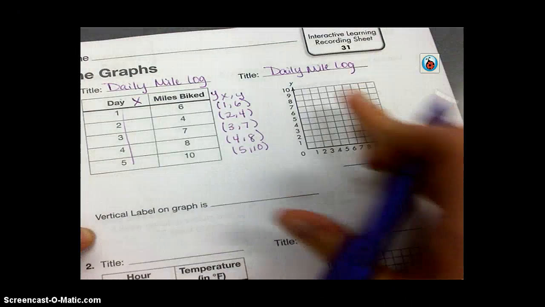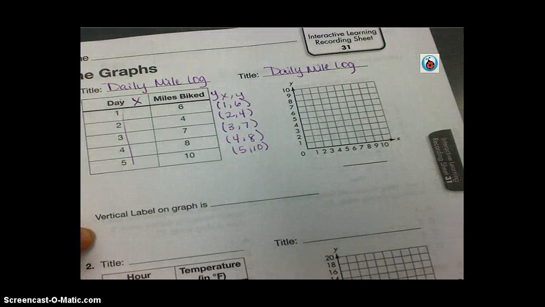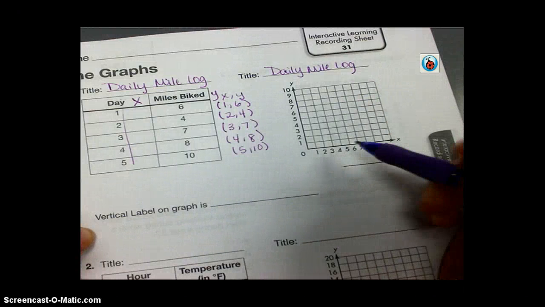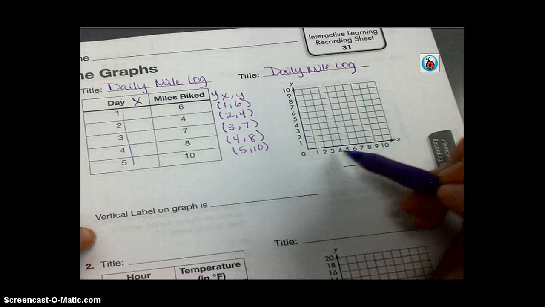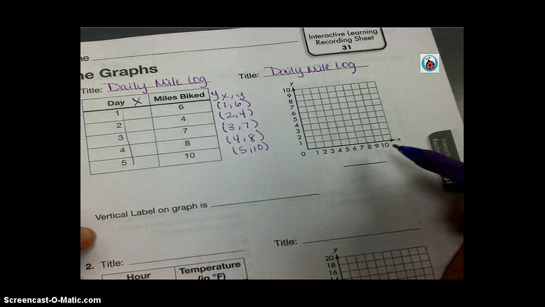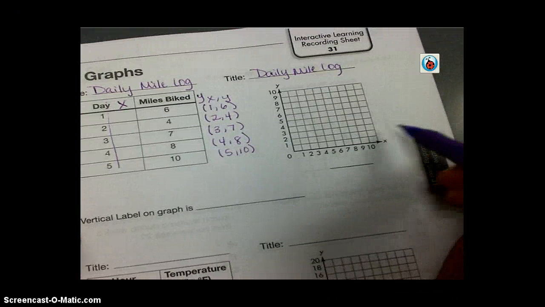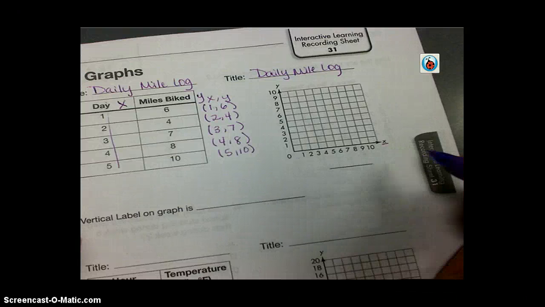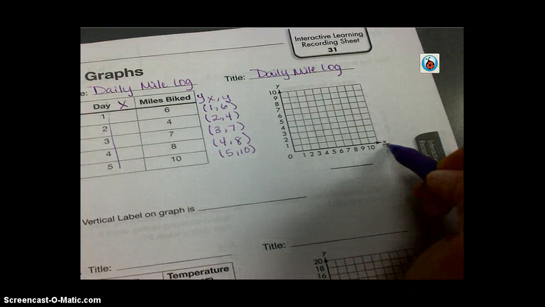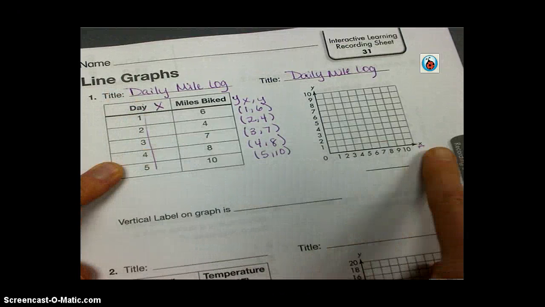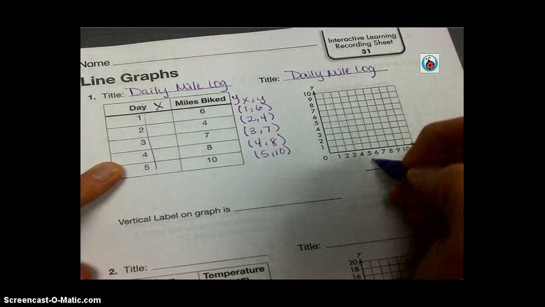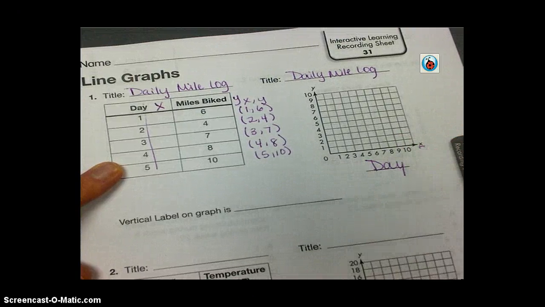Now, our labels are not here, our vertical and horizontal labels. We have the title. What comes on the x-axis? What label should that be? The horizontal label. What should it say? Cayenne, what should it say? It should be, for X, days. Because I know that days are my X's in my chart. They came first here. They're my X values. So the X values are going to be labeled days.